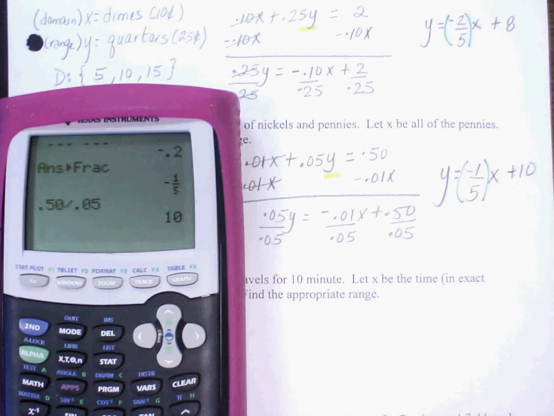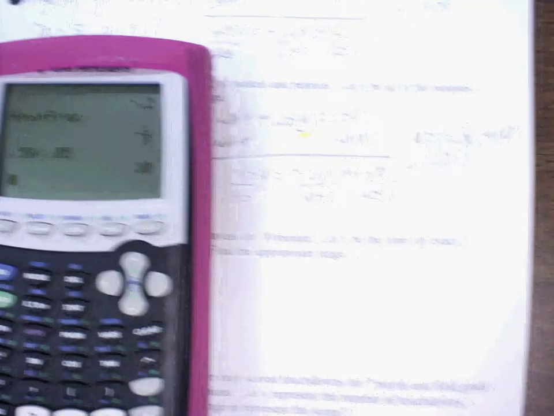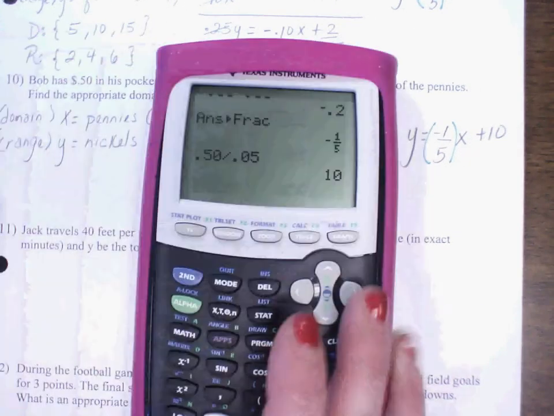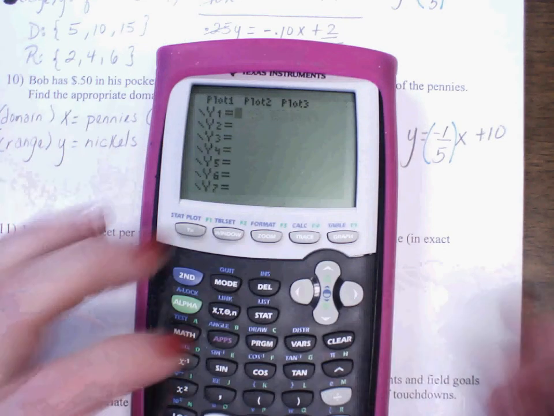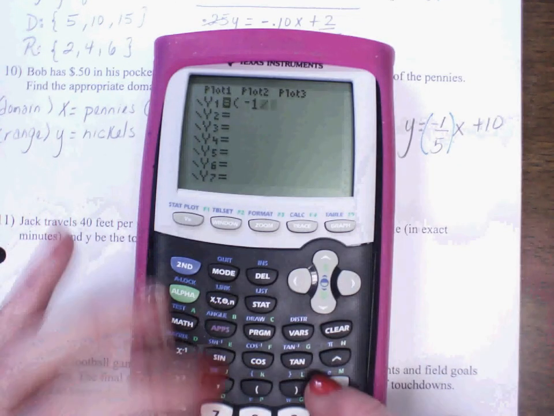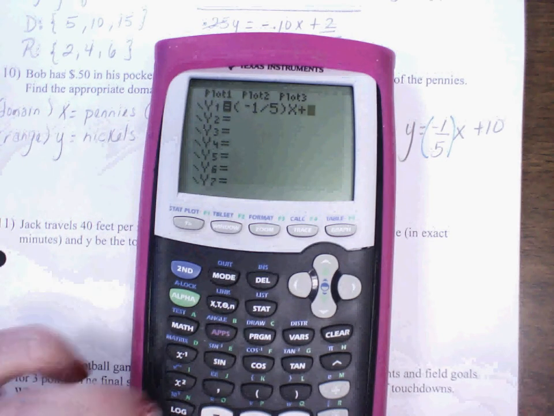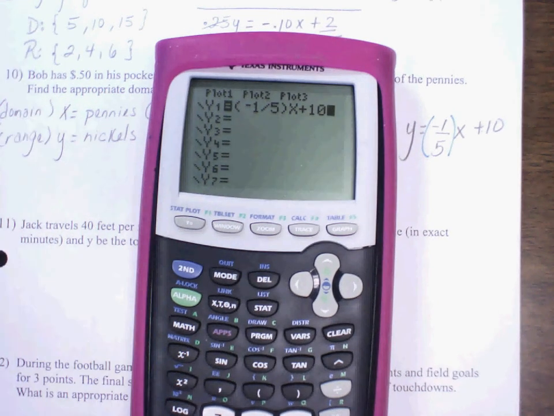And then before I put it in the equation, y equals, I got to do fractions over the... yeah. So let's write it on y equal to. Let's clear that one out. Negative 1/5 x plus 10. Now again, can you have half of a penny? No, you can't, right? No, you cannot. And do you have to have nickels and pennies? Yes, so you cannot have a 0 for any of them. Yay?